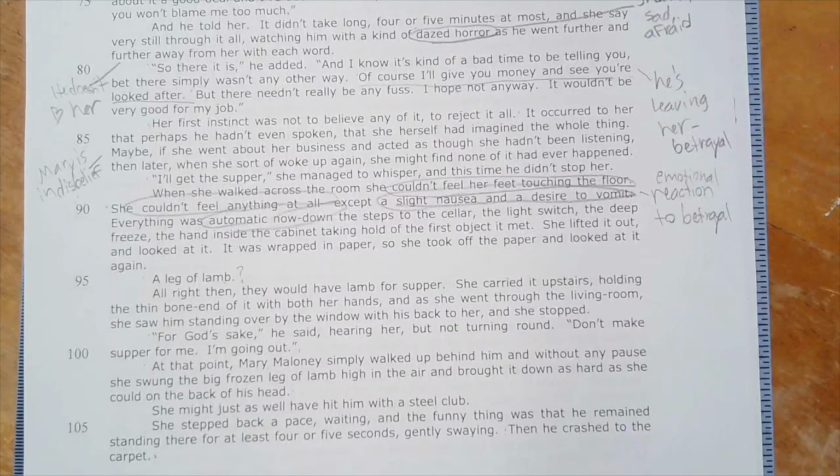All right, then. They would have lamb for supper. She carried it upstairs, holding the thin bone end of it with both her hands, and as she went through the living room, she saw him standing over by the window with his back to her, and she stopped. "For God's sake," he said, hearing her but not turning around. "Don't make supper for me. I'm going out."